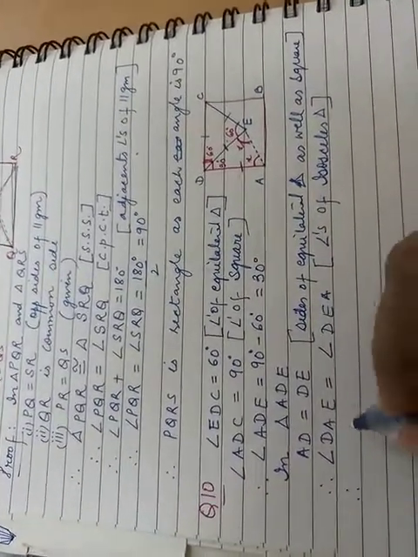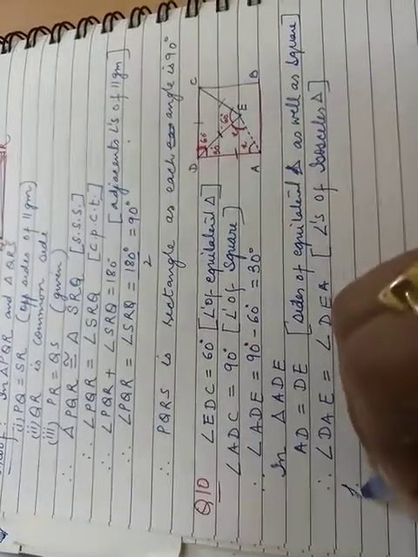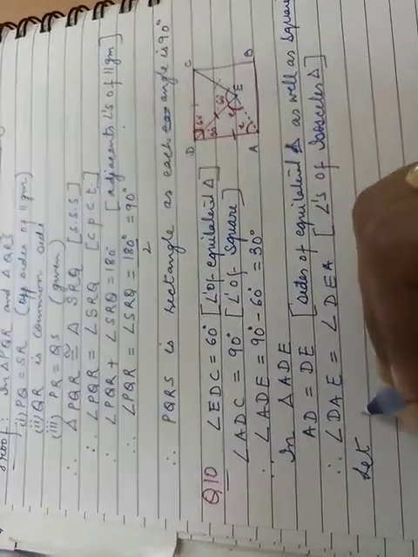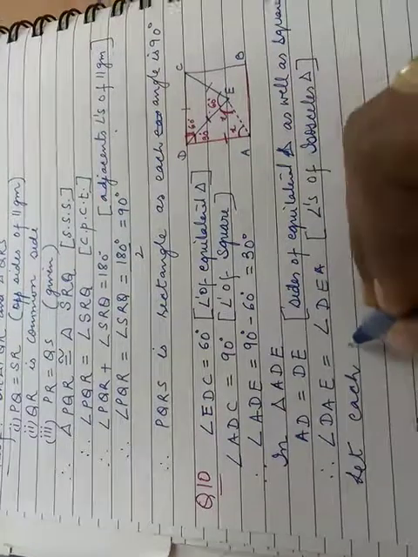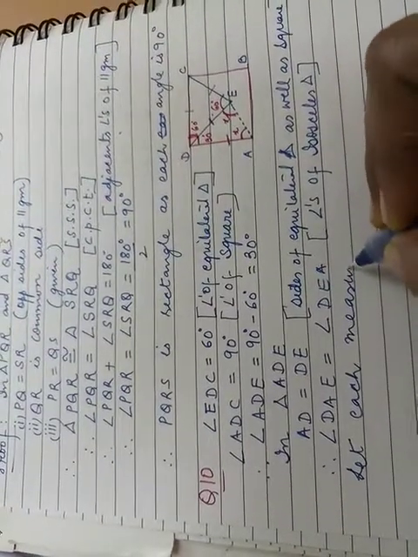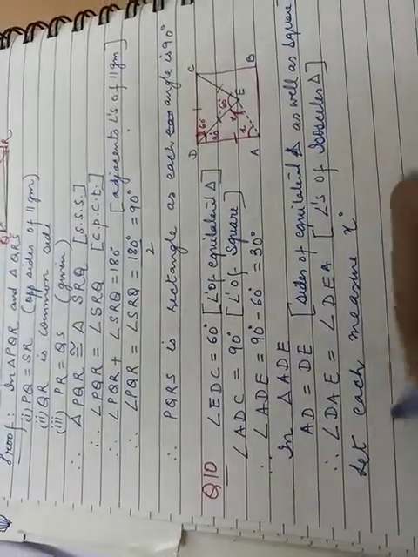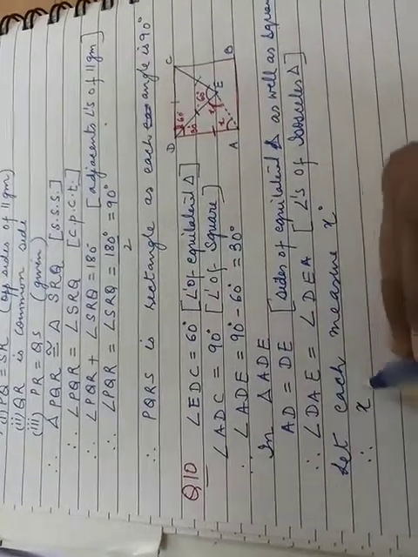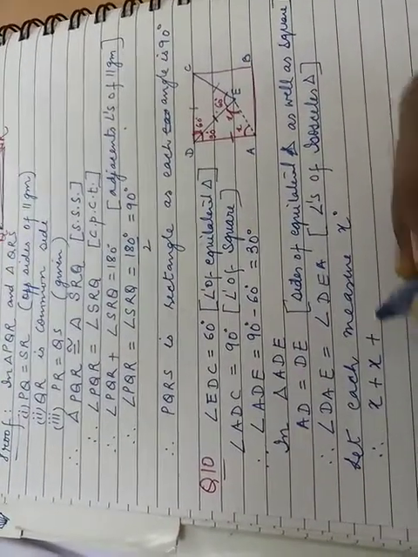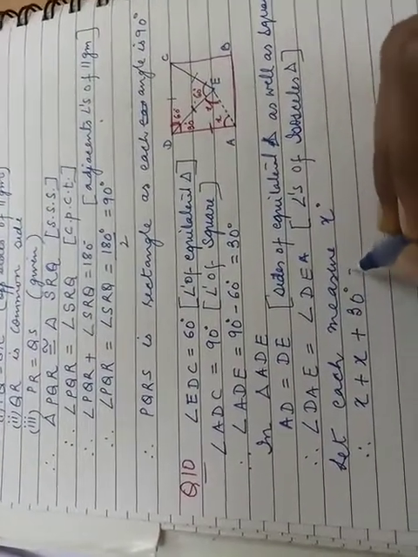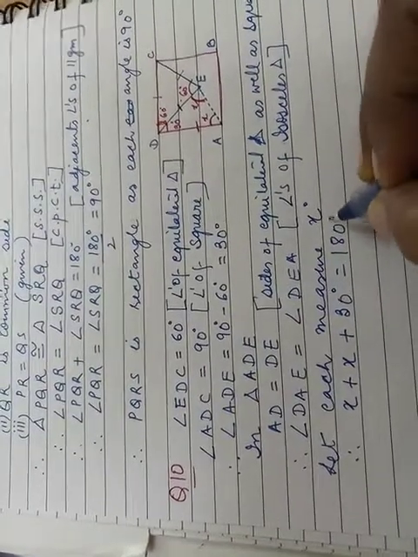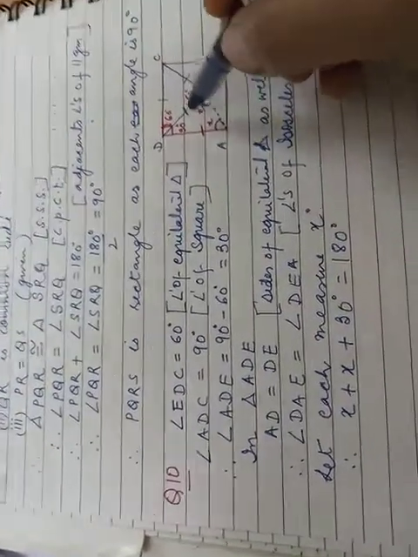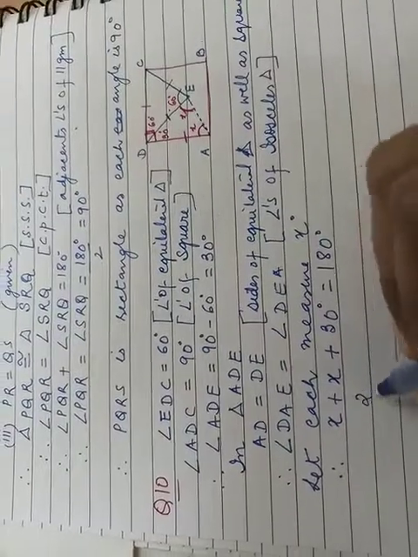Therefore, let each measure x degree. Therefore, x plus x plus 30 is equal to 180. What's the reason? Sum of angles of a triangle is 180.